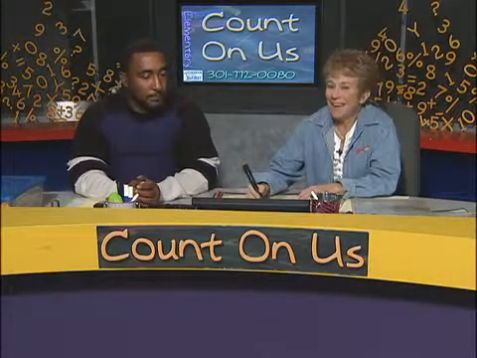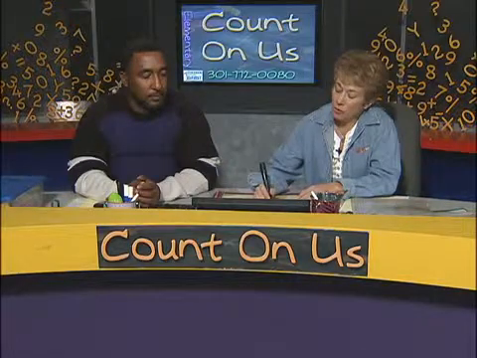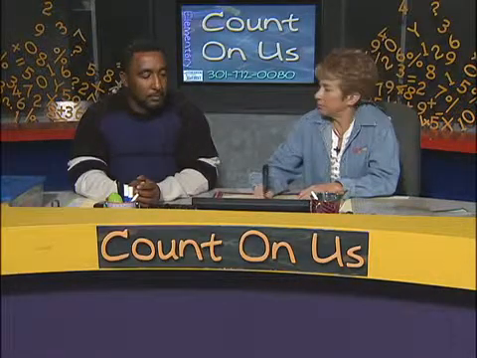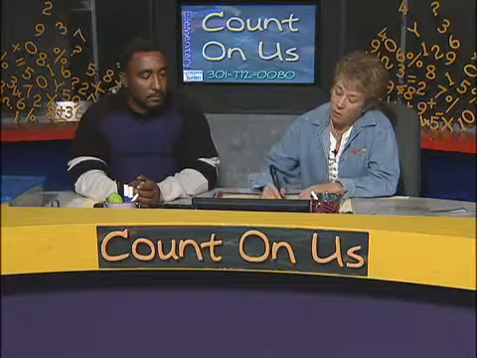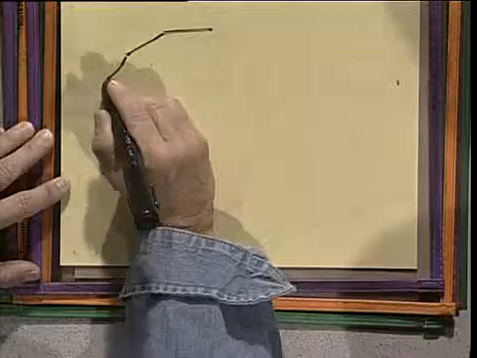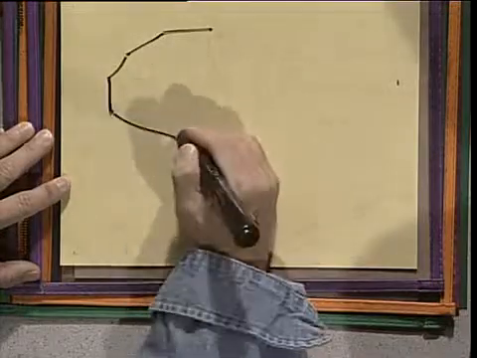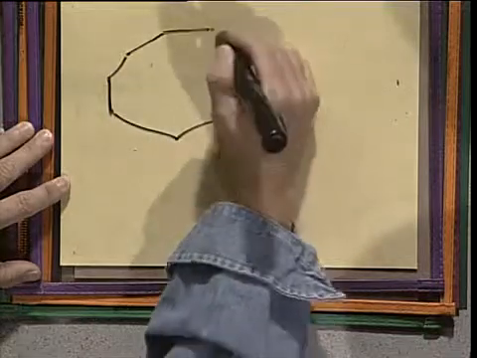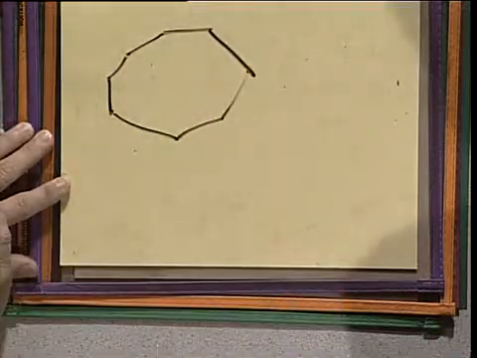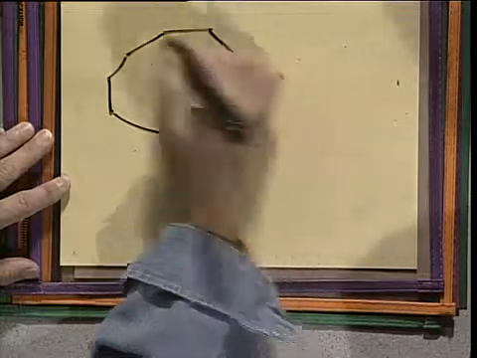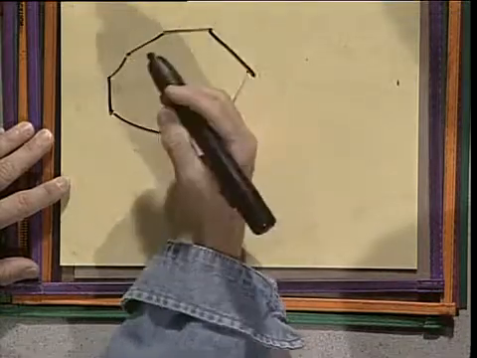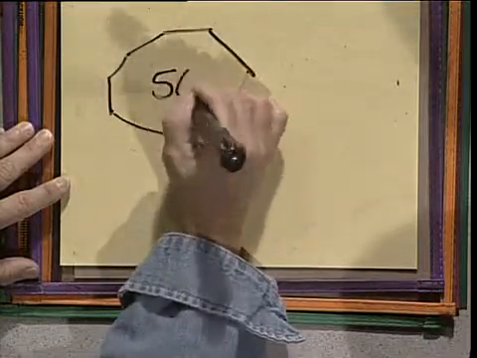We have an 8-sided figure, okay? 8-sided figure, hard to draw. 1, 2, 3, 4, 5, 6, 7, 8. That's pretty good to me. All right, we have 8 sides, and the total perimeter is 56.